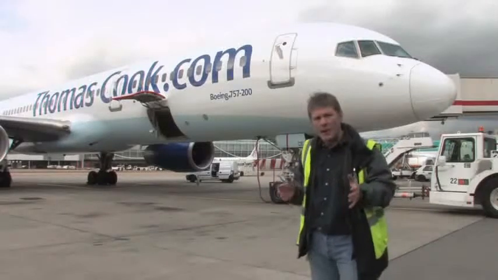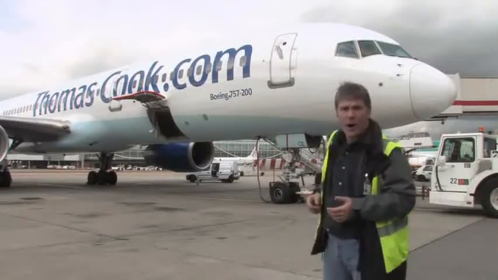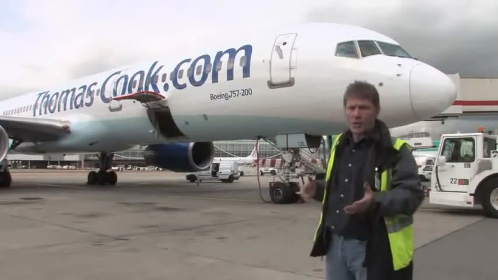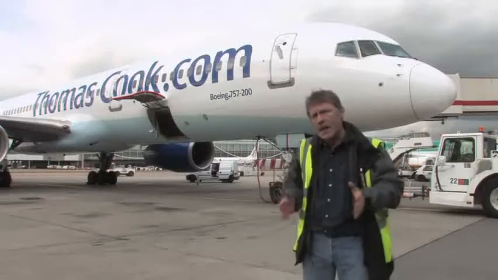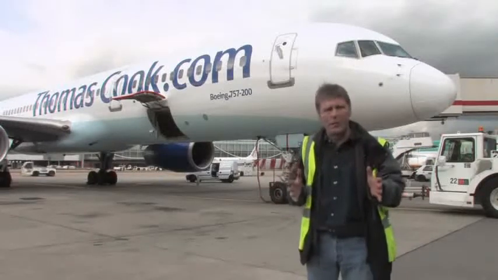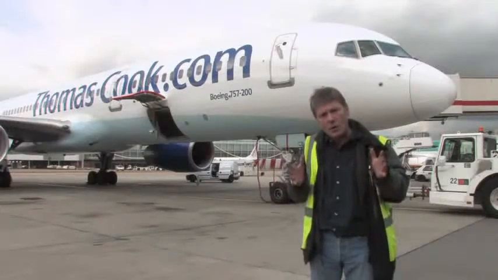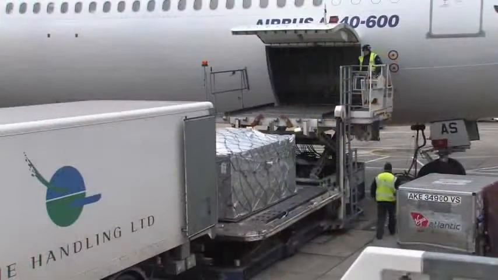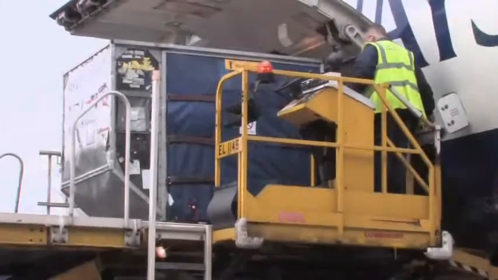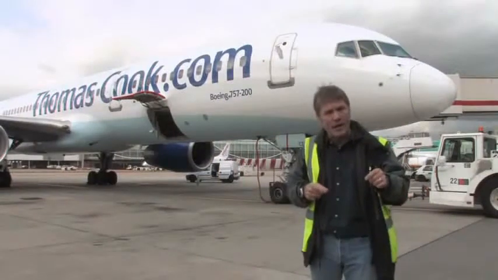Obviously, different types of aeroplanes are loaded in different sorts of ways. You wouldn't expect a Boeing 757, for example, to be loaded in exactly the same way as an Airbus A320. However, what's not so obvious is that even within the same type of aircraft, you can load it many, many different ways, depending upon the operator and where it's going to be going. So always check, before you load that aeroplane, exactly how the operator wants it to be loaded.